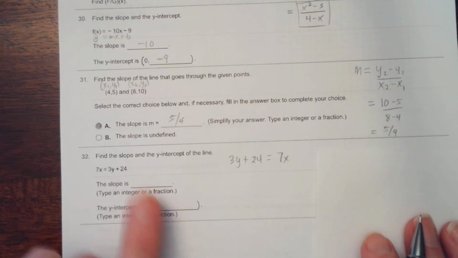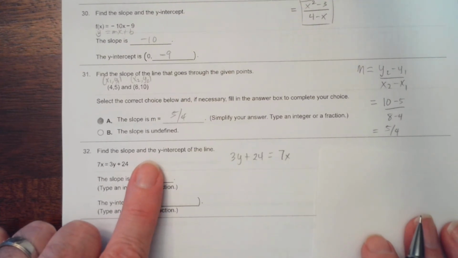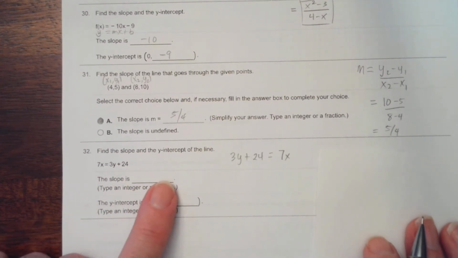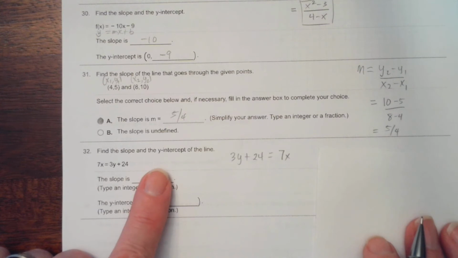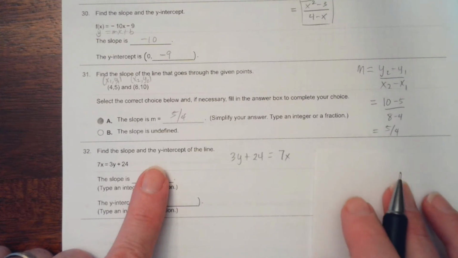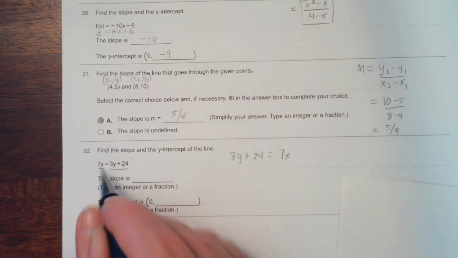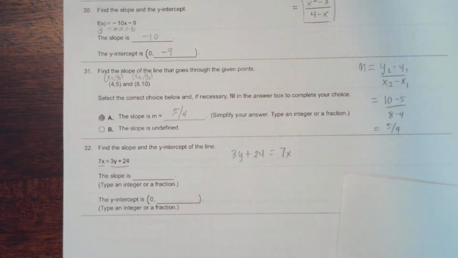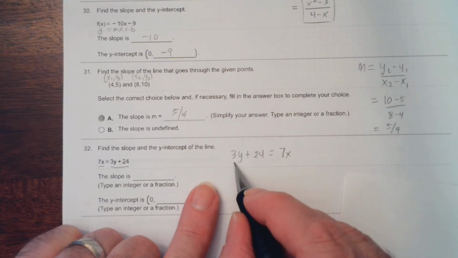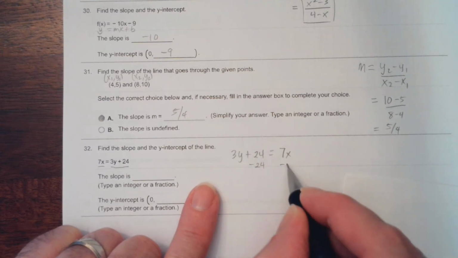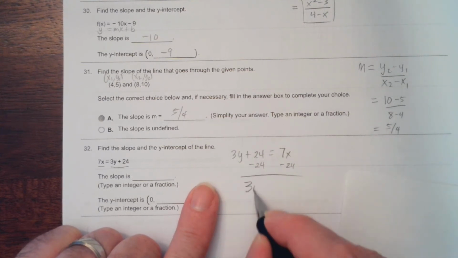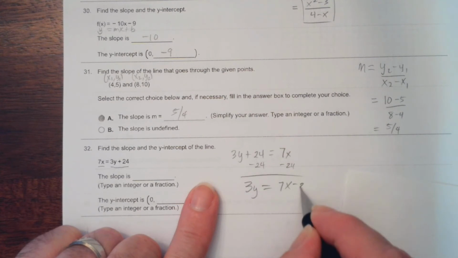Number 32 says find the slope and the y-intercept of the line. Well, if we found the slope-intercept form, which is y equals mx plus b, we would know both, slope and y-intercept. So let's solve this equation for y. Notice I switched sides. I just put this on the left and this on the right. It doesn't matter what side each of them are on as long as they're equal. So we can just switch sides, and I'm trying to get y by itself, so I'll subtract 24. So we get 3y equals 7x minus 24.